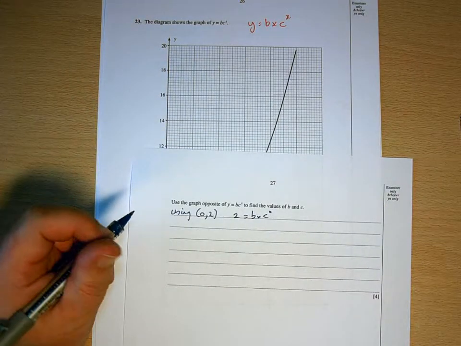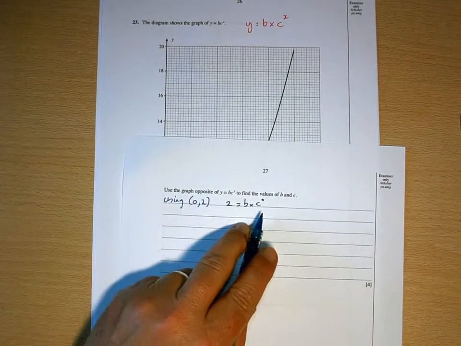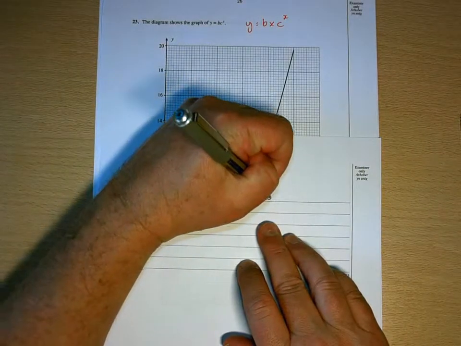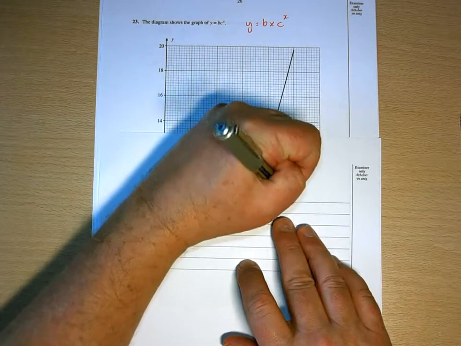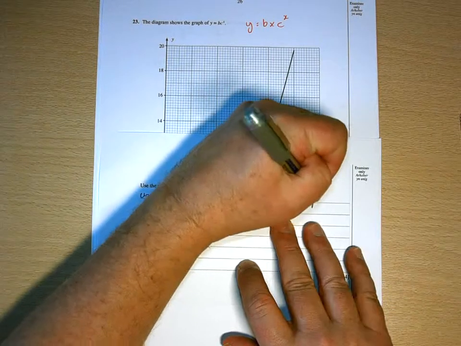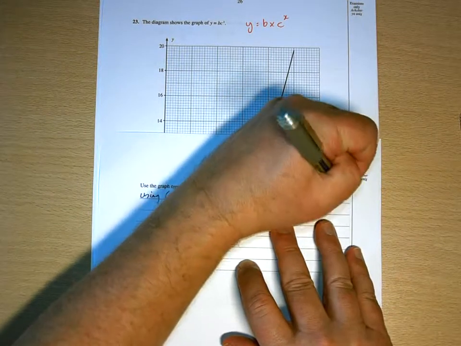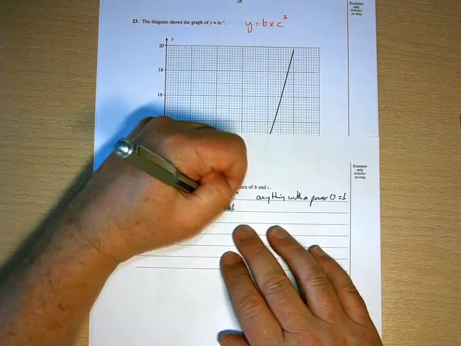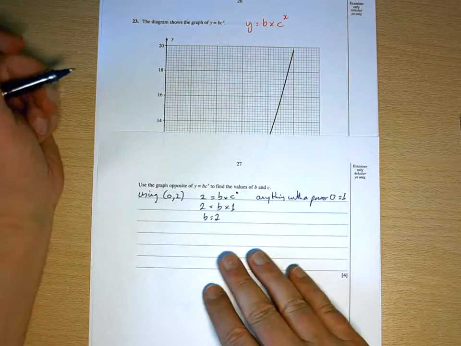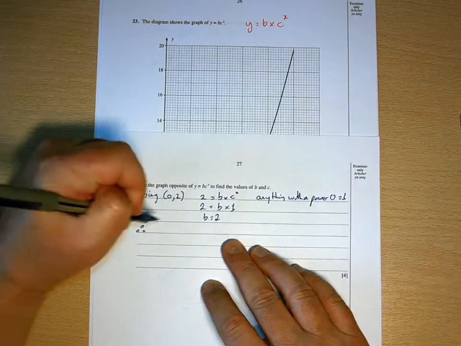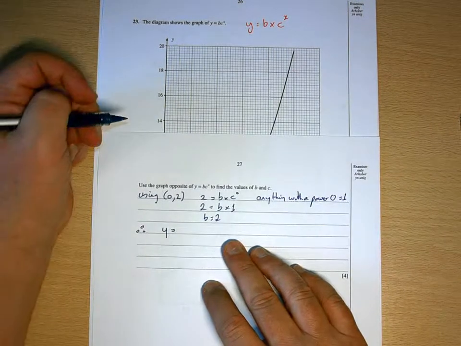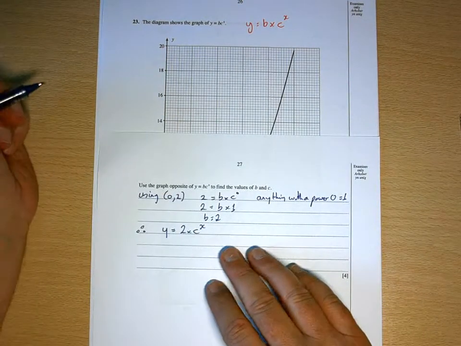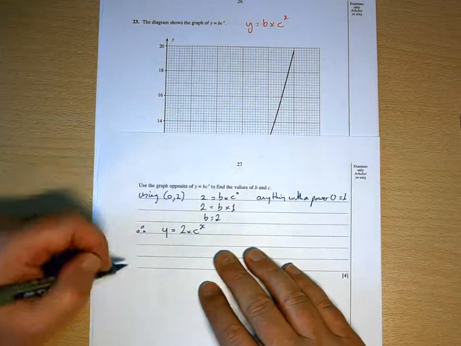Now this is a higher tier question, so you should know from indices that anything to the power of 0 is 1. So that means that 2 equals b times 1, so b equals 2. So that means that our equation now is y equals 2 times c to the power of x.